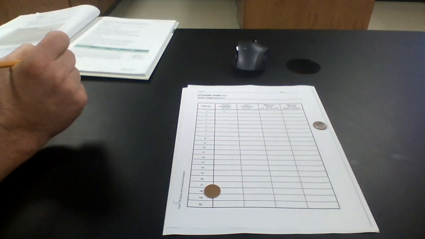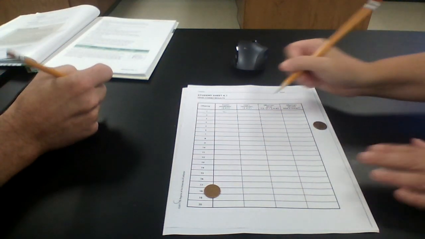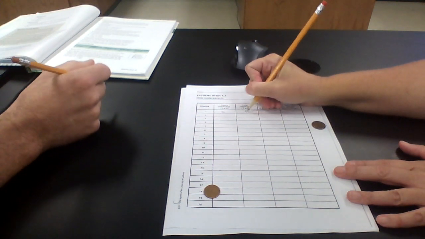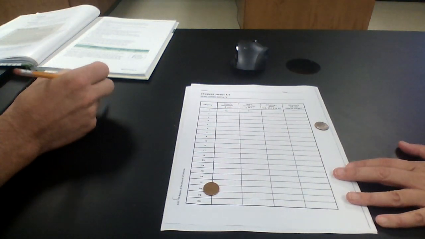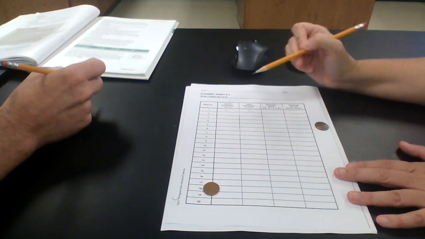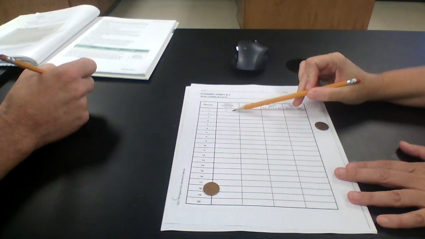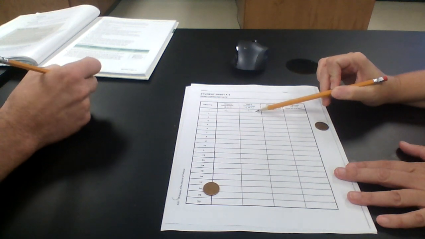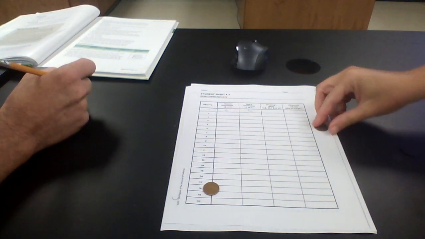And let's see about me. I also got tails, so I am going to record a little t right here. Now we're going to ask that you all do the same. So go ahead and for offspring 1, record Ocean's contribution as a little t and Lucy's contribution as a little t.